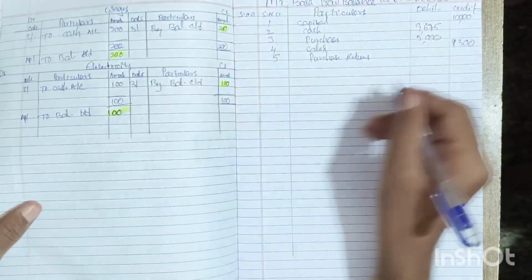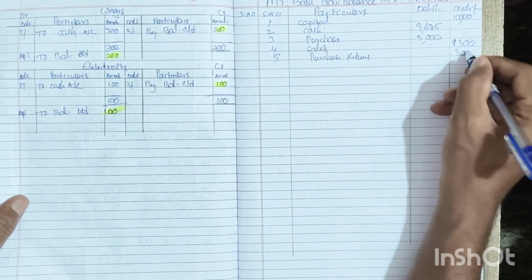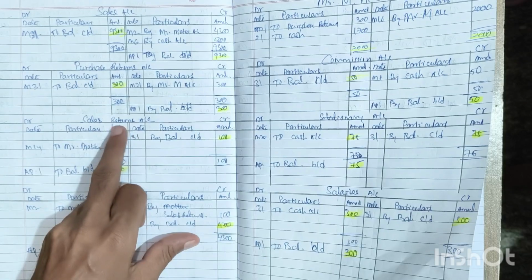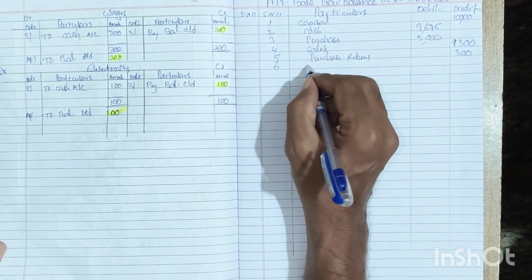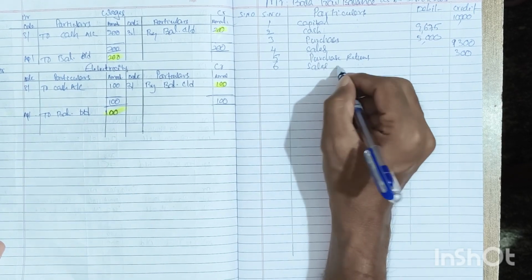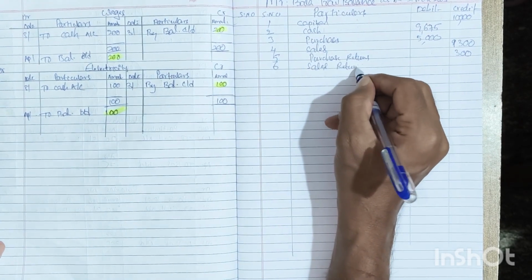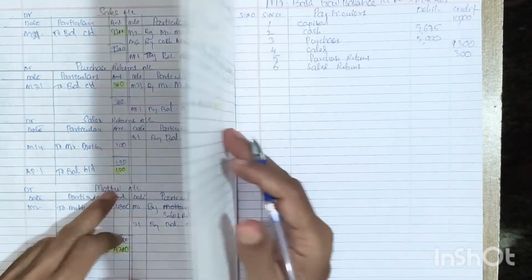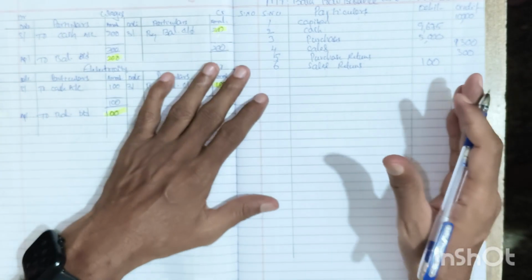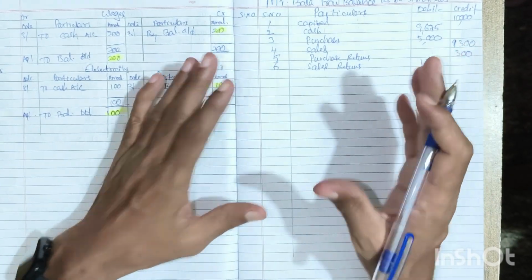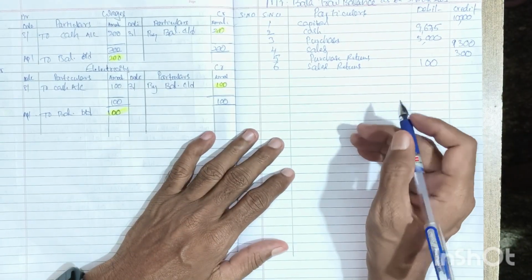How much is it? Credit balance 300, sorry. And then sales returns, debit balance 100. Sales returns, 100 debit balance.